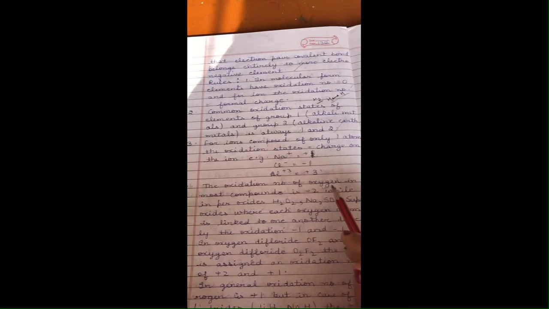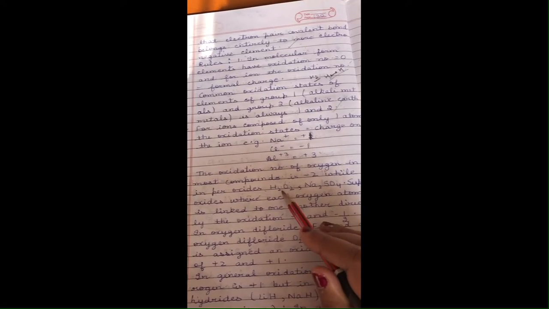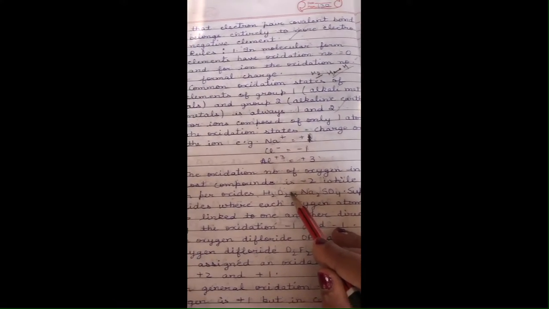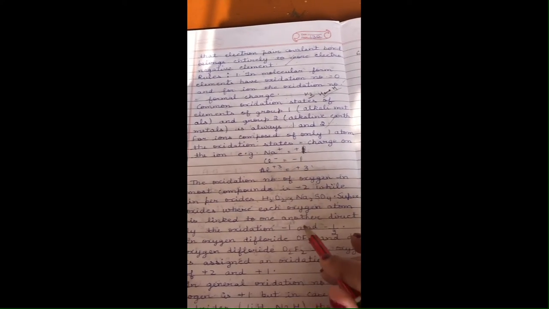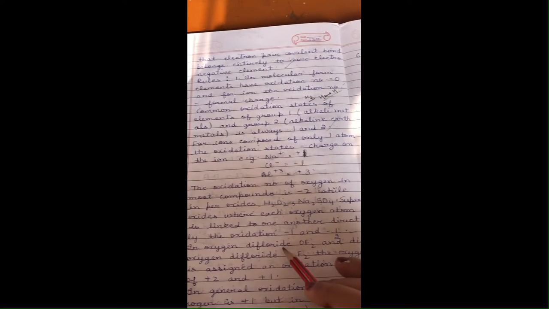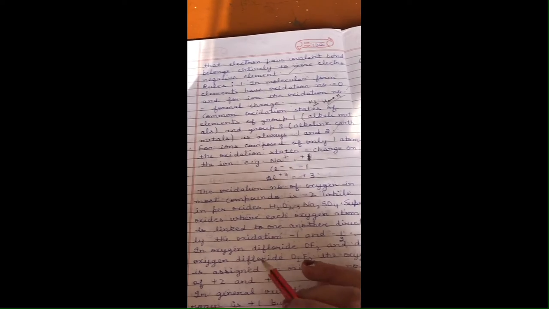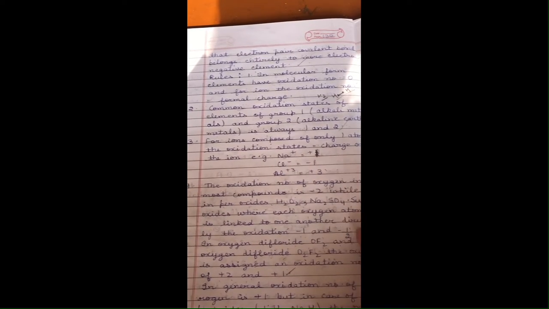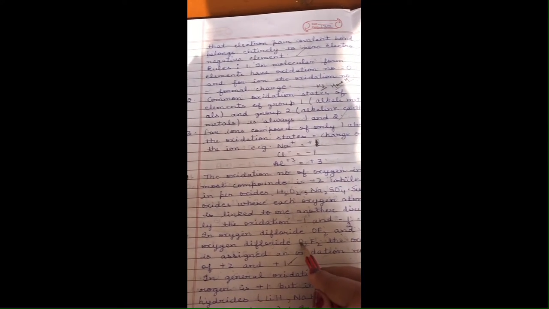So the oxidation number of oxygen in most compounds is -2, while in peroxides, that is in H2O2, or in superoxides, where each oxygen atom is linked to another directly, the oxidation number is -1 and -1/2. In oxygen difluoride, that is OF2, and dioxygen difluoride, the oxygen is assigned an oxidation number of +2 and +1. Means oxygen, when bonding with electropositive atoms, for example hydrogen or sulfur, is expected to have a negative oxidation state. But when oxygen is with other elements which are more electronegative than oxygen, then oxygen will always have a positive charge. Clear?